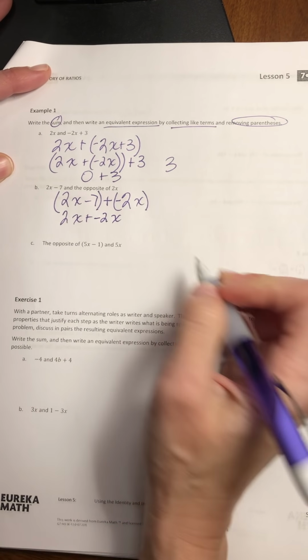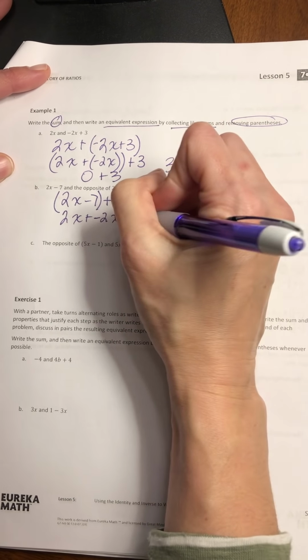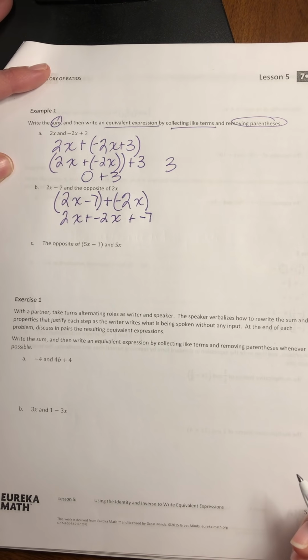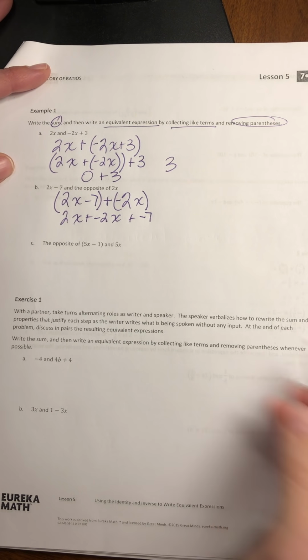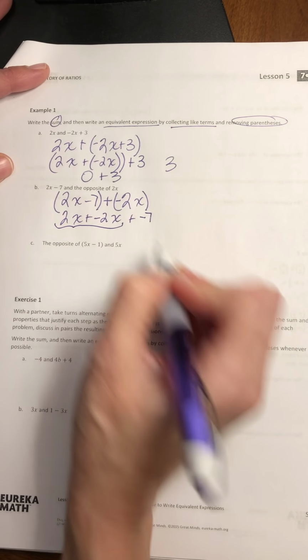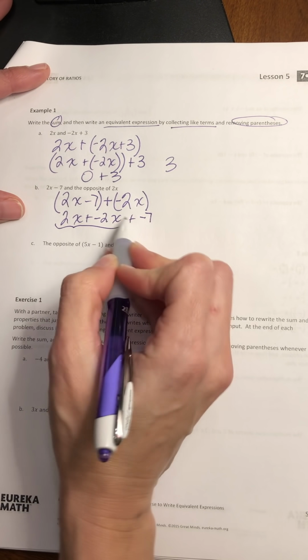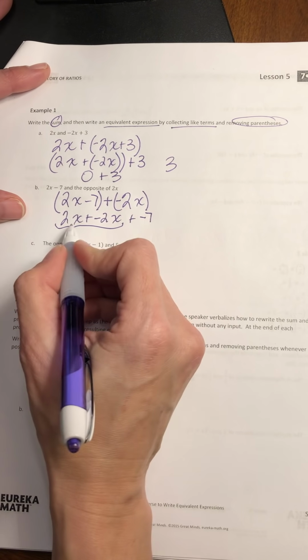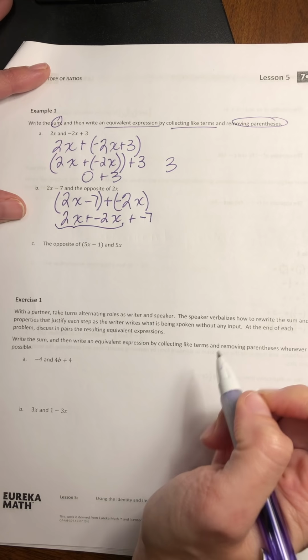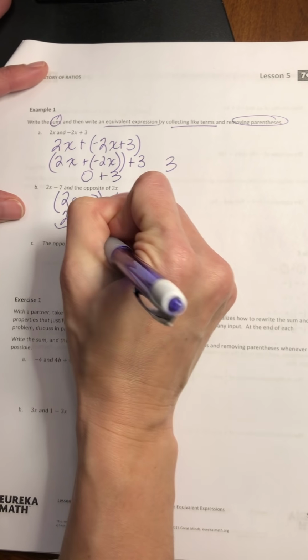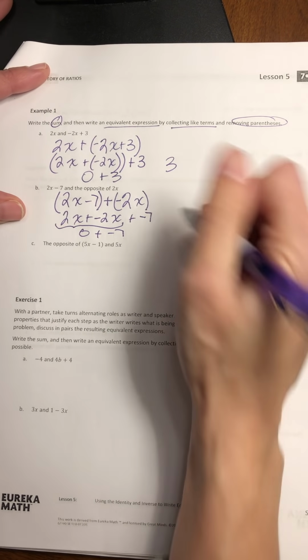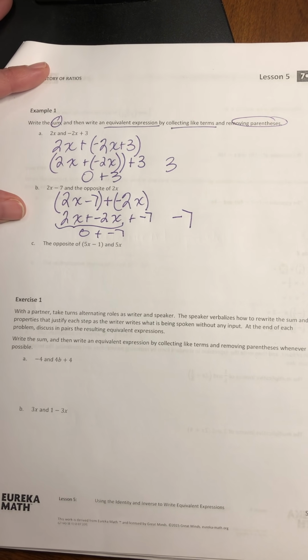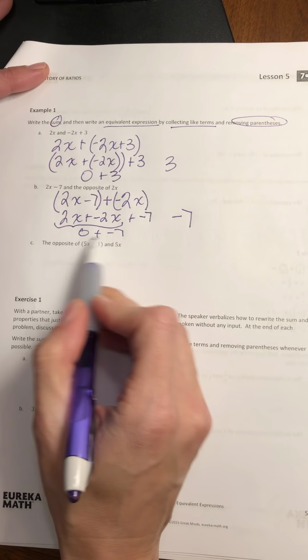Put that 2x and move the 7 to the back. I could use the additive inverse property here to see when I'm adding a number and its opposite. Those are going to cancel each other out, so I'm going to end up with 0. And 0 plus negative 7 gives me negative 7. The additive identity property of 0 here.